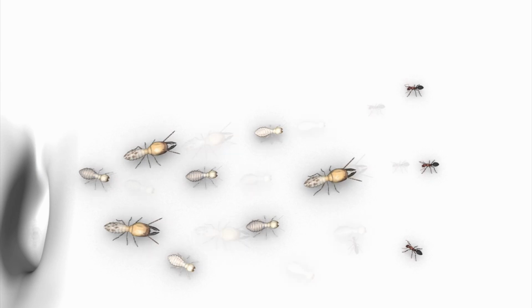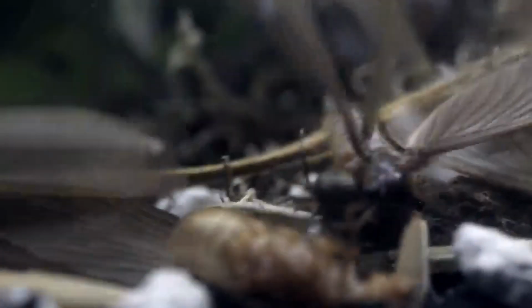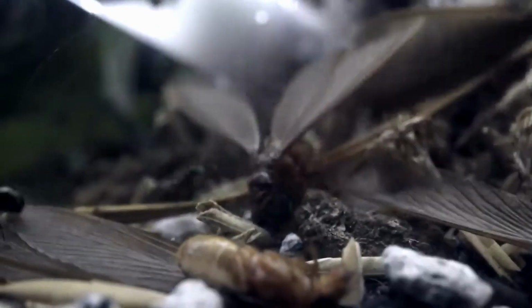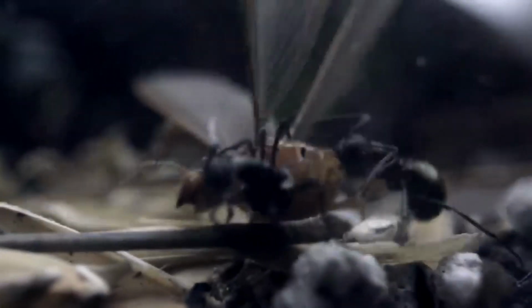In the vast and intricate world of insects, few rivalries are as fierce and fascinating as that between ants and termites. These small but highly organized creatures are among nature's most successful social insects. While ants belong to the family Formicidae and are closely related to bees and wasps, termites, once classified as a separate order, now fall under the order Blattodea alongside cockroaches.